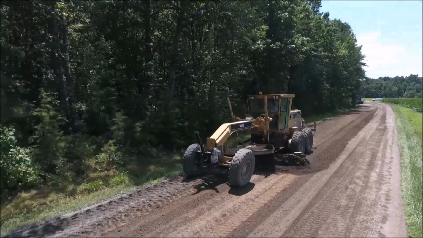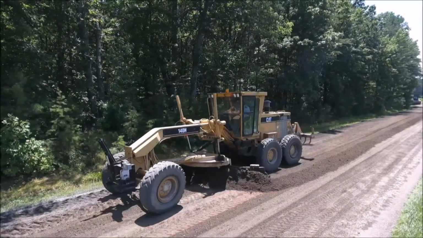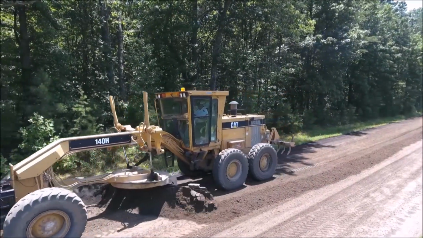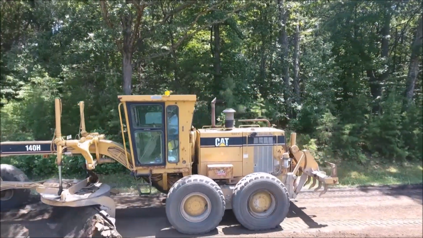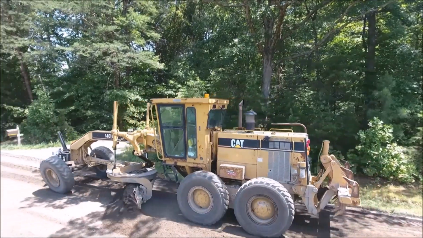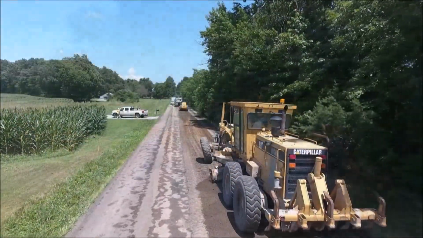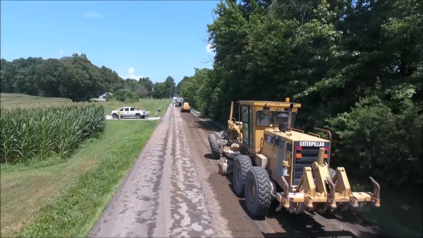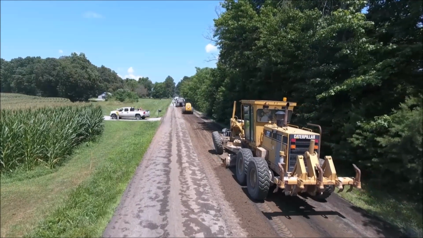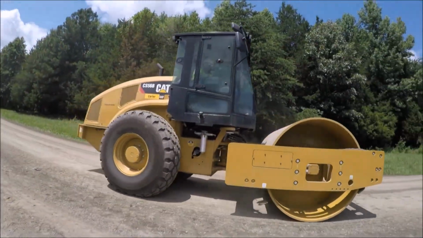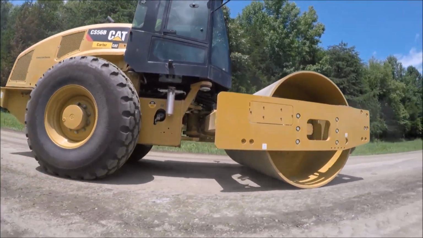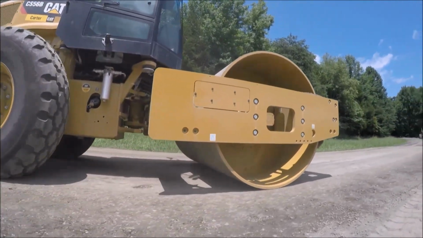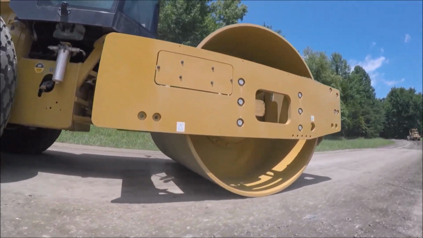Here, the pad foot's done its job. You've received some of your compaction. He's doing some of the fine grading here. As he comes through, then you'll have the finish roller, which is a smooth drum roller. We're going to break some of this up into segments so we can talk about it. The smooth drum roller really gives that finished look, gives you the ride you're looking for. The pad foot gives that initial density of 95, 98%.